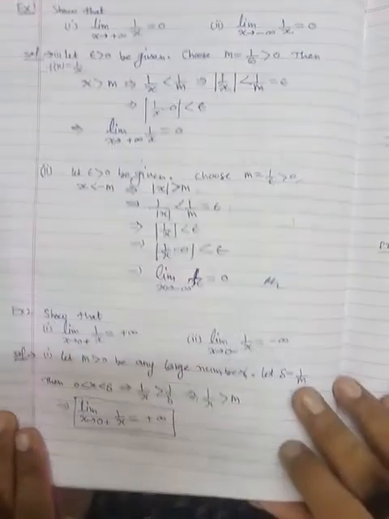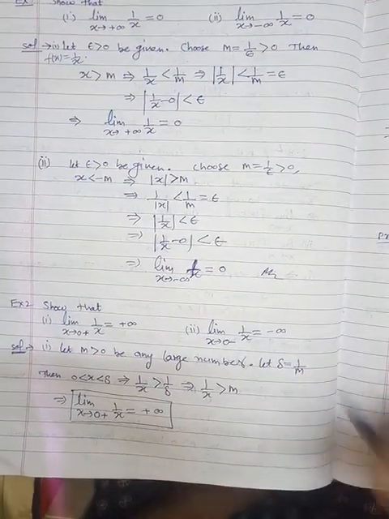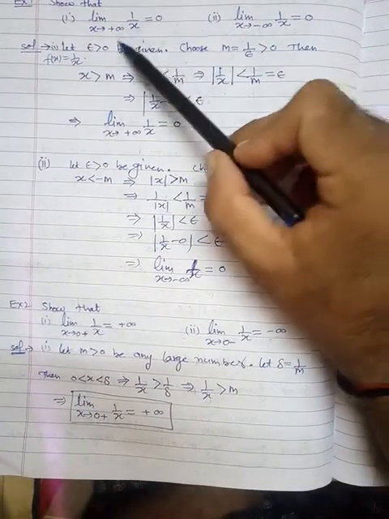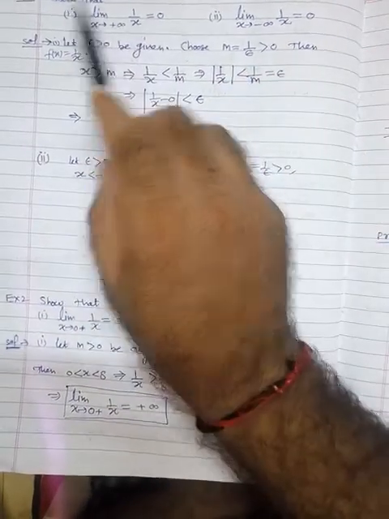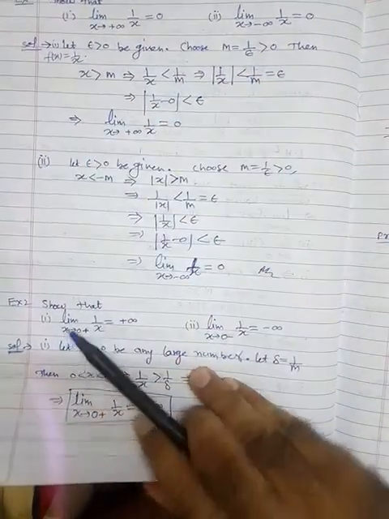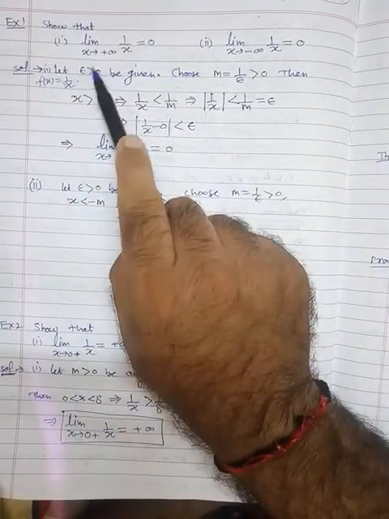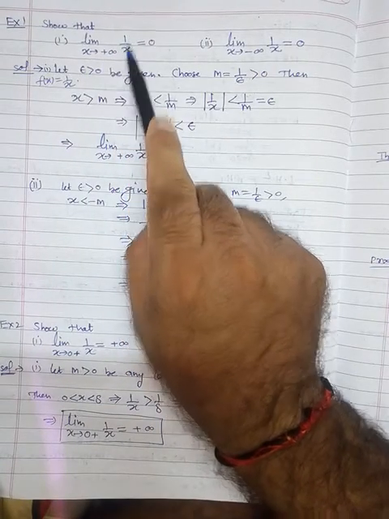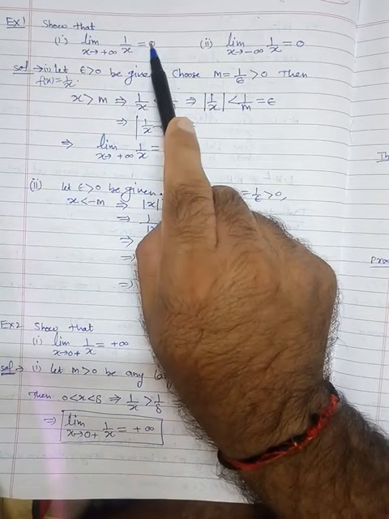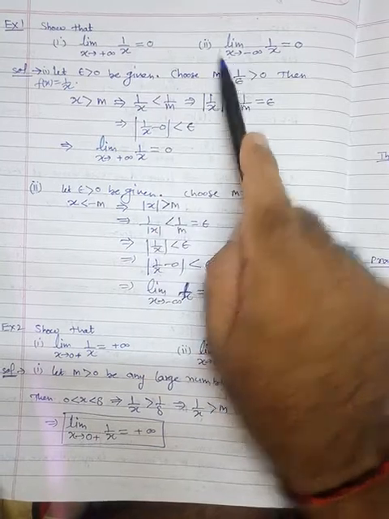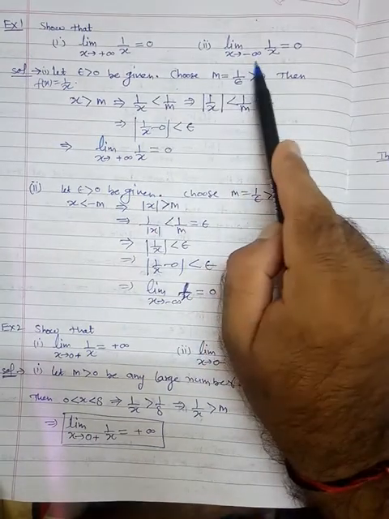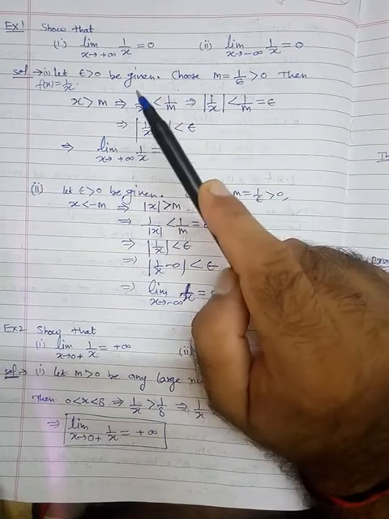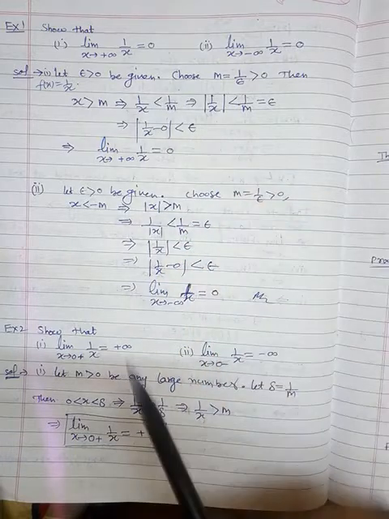Now we will utilize these four definitions. So here are examples. We will prove the first part. Show that the limit as x tends to plus infinite of 1 by x is 0. Second part, the limit as x tends to minus infinite of 1 by x is 0. So first we will take these two.